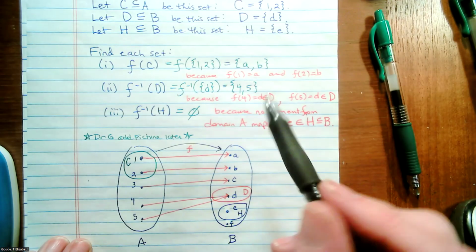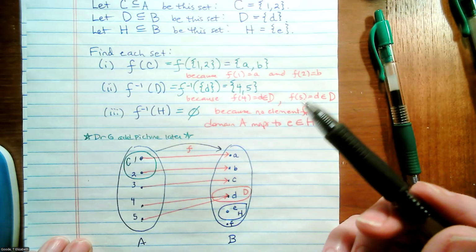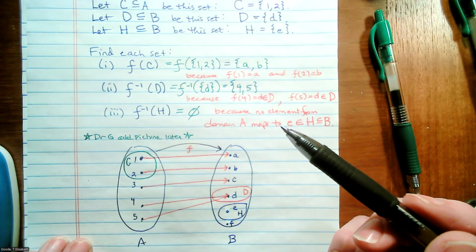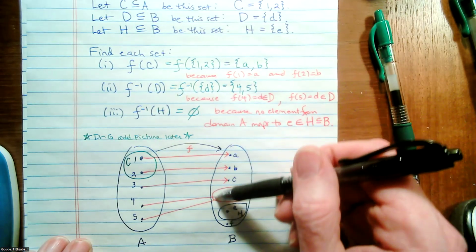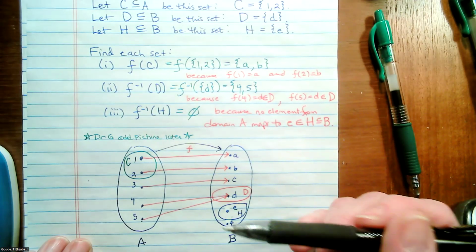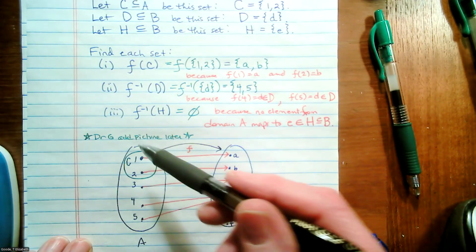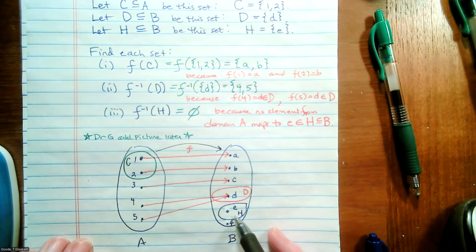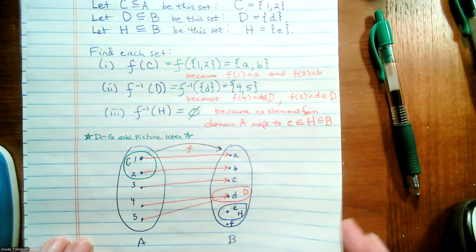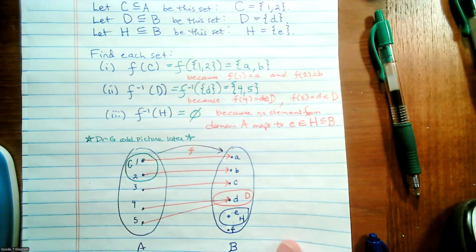Don't think that the inverse images are only inverse images of singleton sets. We could ask, what's the inverse image of the entire set B? Well, that would be the entire set A because everything in A maps into B. And here H doesn't have any arrows going into it, so its inverse image is the empty set. So this is just an extra page of notes.